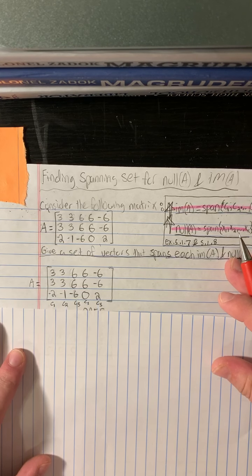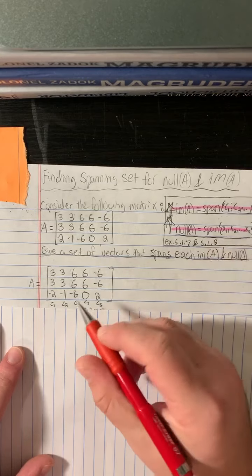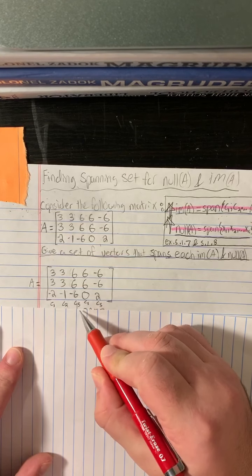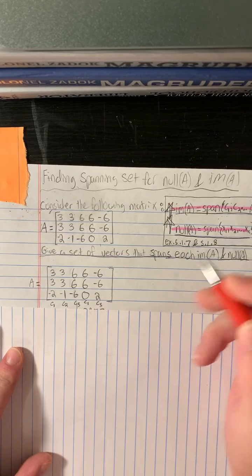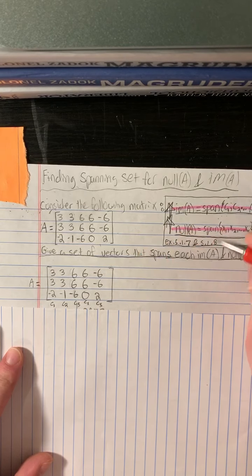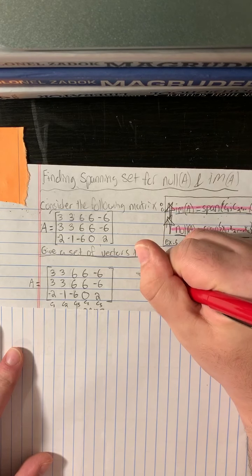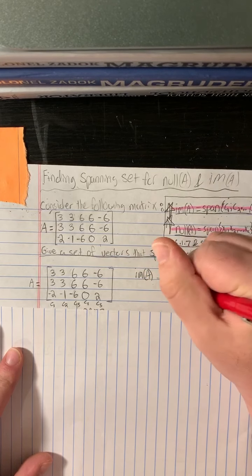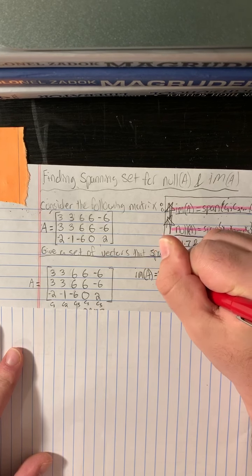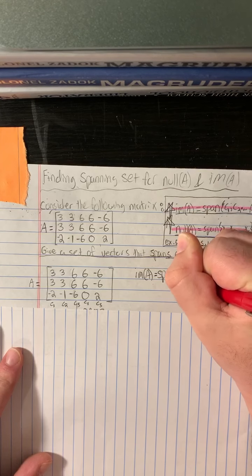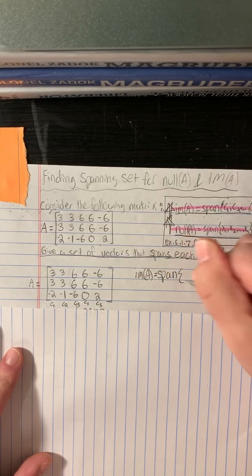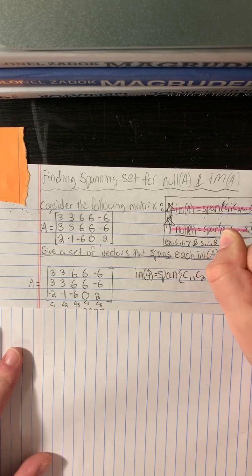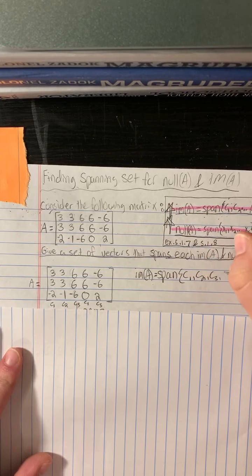So, labeling each of these columns C1, C2, C3, C4, and C5, we know, based on this definition, that the spanning set for the image space is going to be the span of C1, C2, C3, C4, and C5.